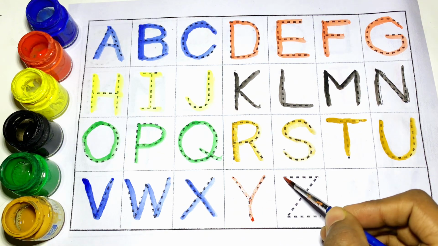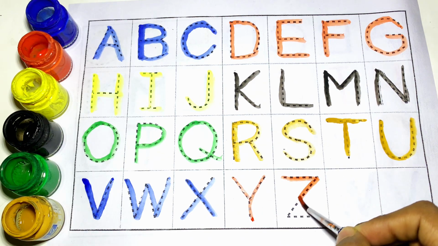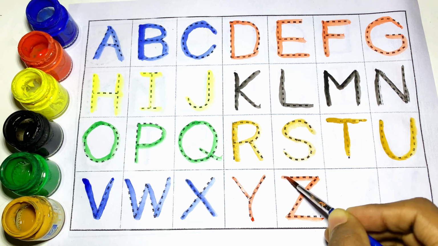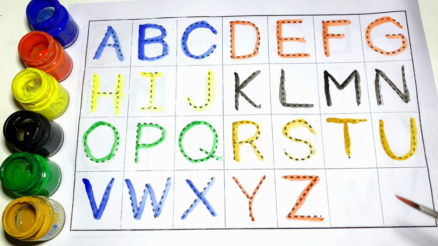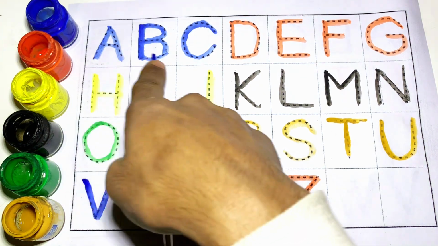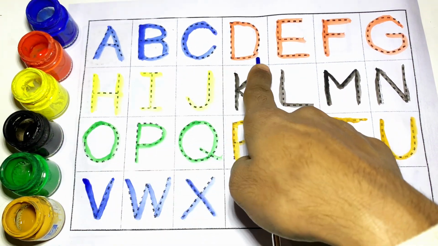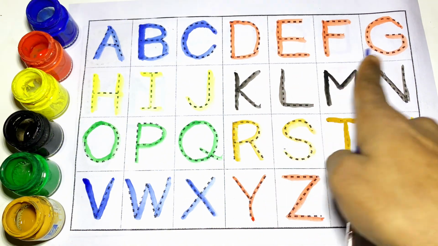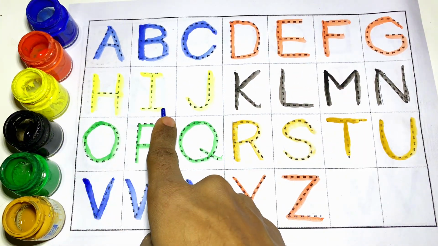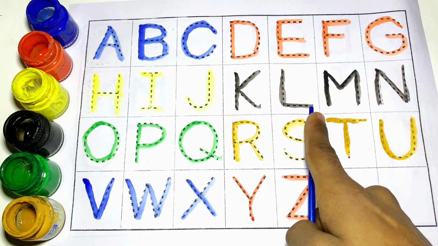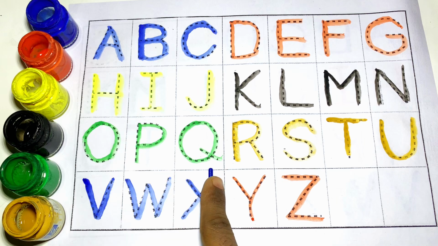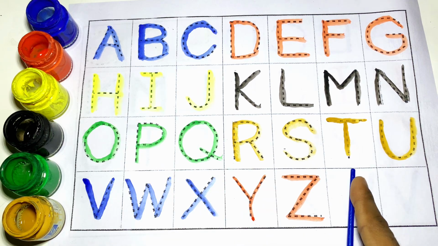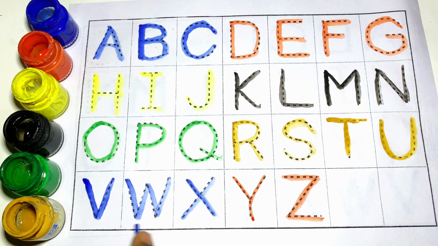It's letter Z. Z is for zebra. Z is for zoo. Kids, today we drew A, B, C, D, E, F, G, H, I, J, K, L, M, N, O, P, Q, R, S, T, U, V, W, X, Y, and Z.